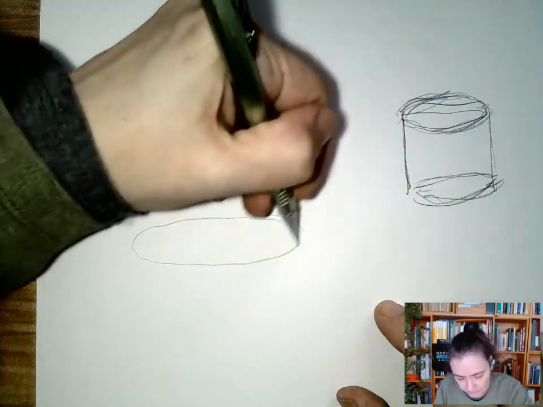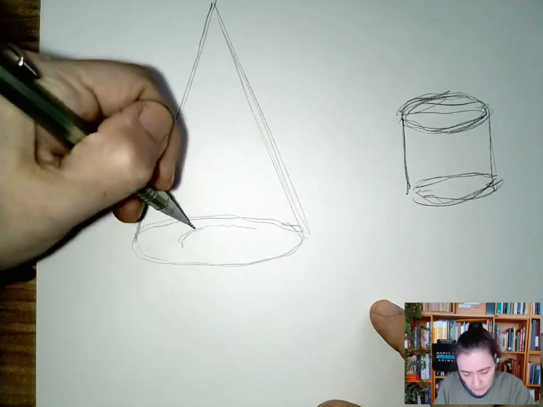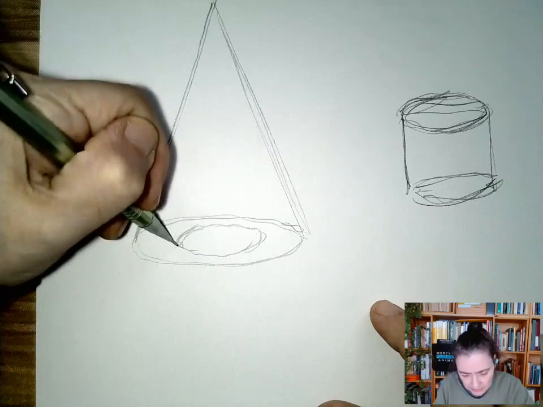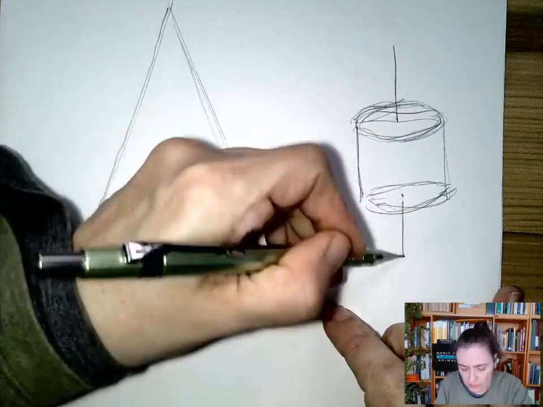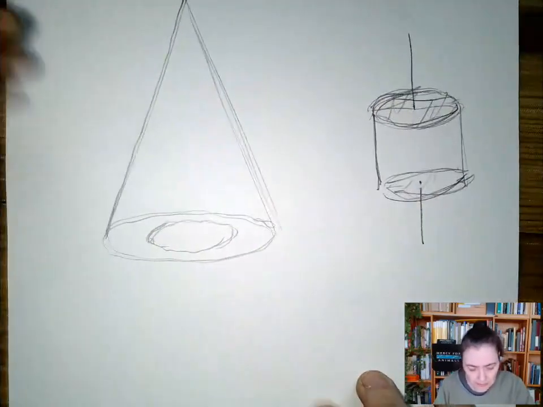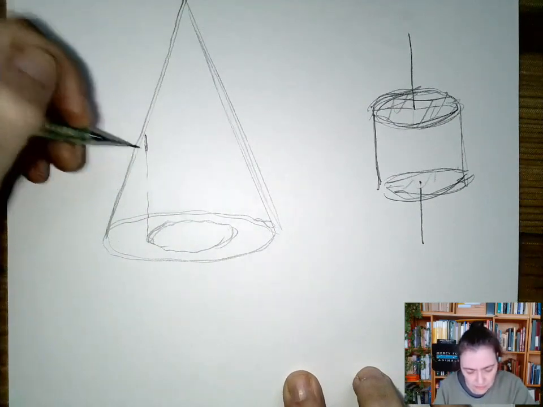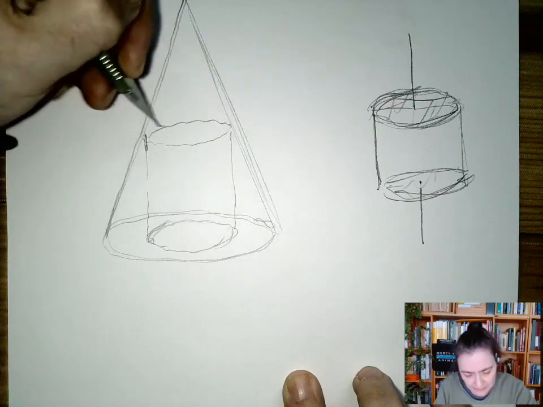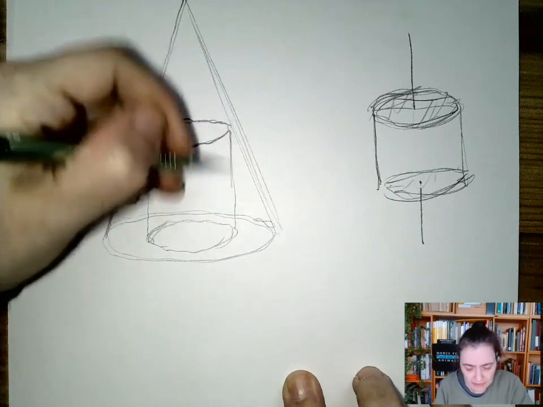Well, the center of the cone, in this case, coincides with the center of the cylinder, which is at the center of the circle that's forming the top and the base. And then it goes up from there until it hits. So there is a circle here that is on both. It's where the cylinder ends.